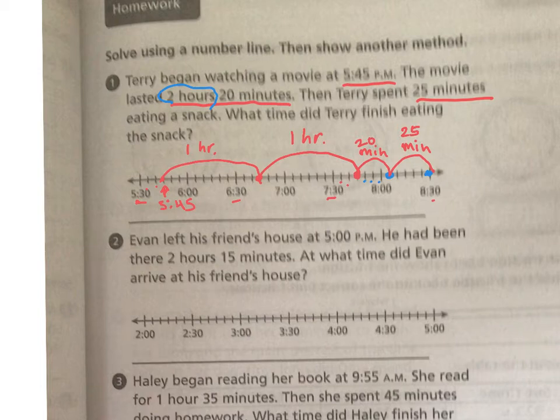Now it makes finding the answer kind of easy because it says, what time did Terry finish eating his snack? Well, what time was it? It was 8:30, wasn't it? And we didn't talk a lot about it, but it also is p.m. So on the line, your answer would be 8:30 p.m., because it's at nighttime, and they have that up here too. So you do want to pay attention to whether it's a.m. or p.m.